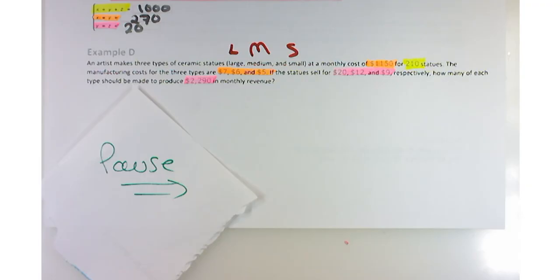Okay, that's one. We need 2 more. So there's 3 unknowns here. You're going to have to come up with 3 equations.